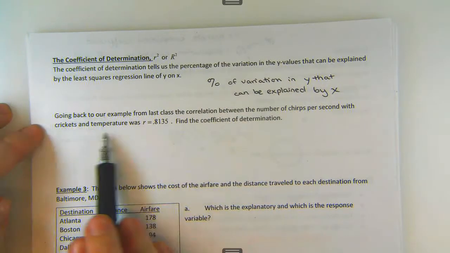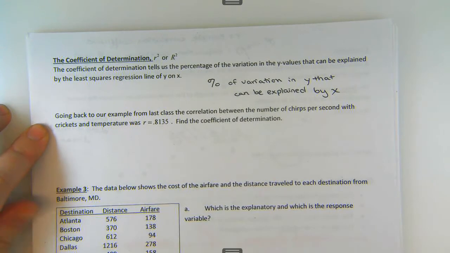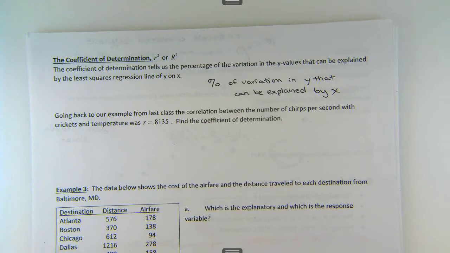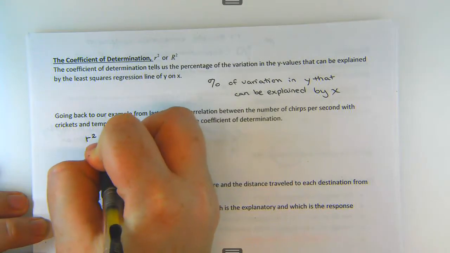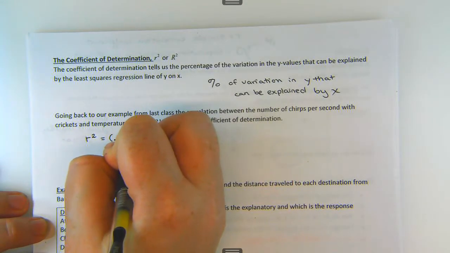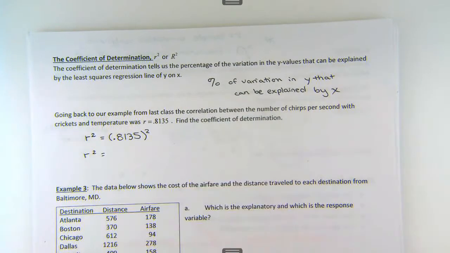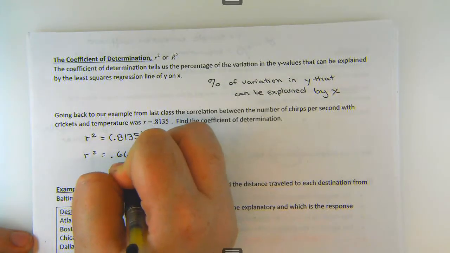So something that we're going to see from technology is that we get r equals 0.8135 for those chirps per second. And what we would do to find that coefficient of determination is we would square that value for r. So r squared, we would take that 0.8135 and we would just square it. So r squared is 0.8135 squared, plug that in the calculator, and that's going to be about 0.6618.